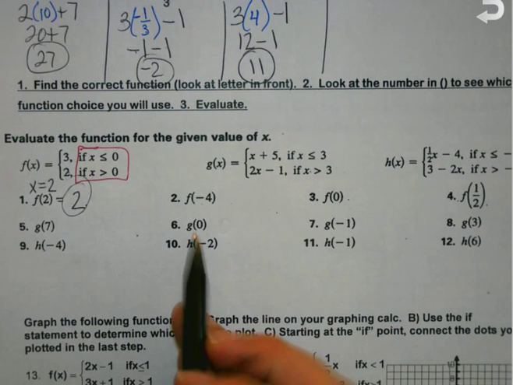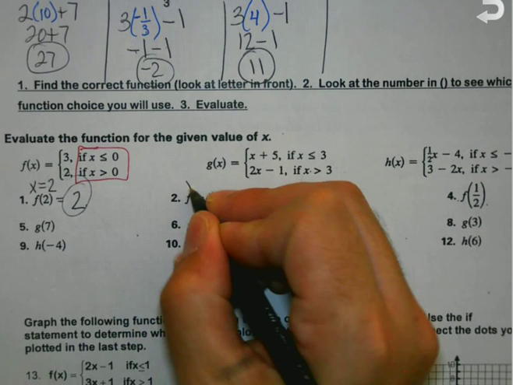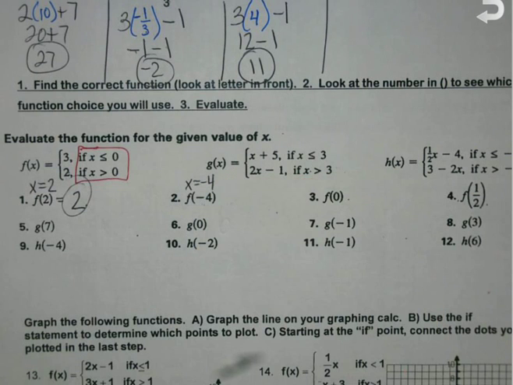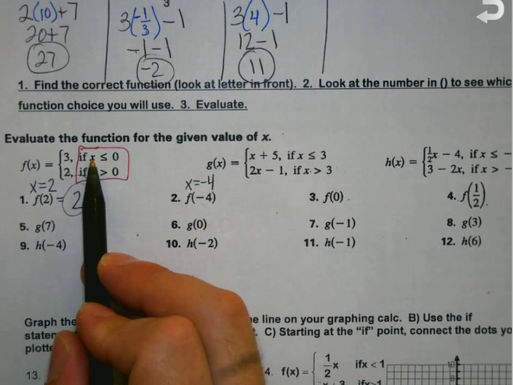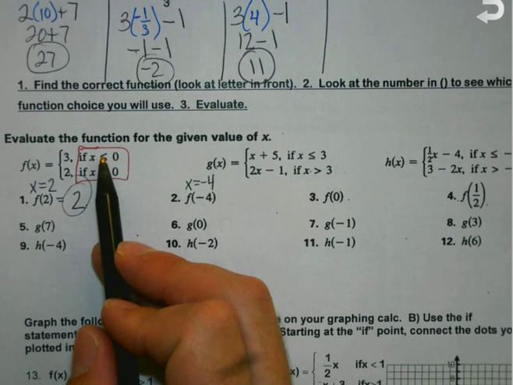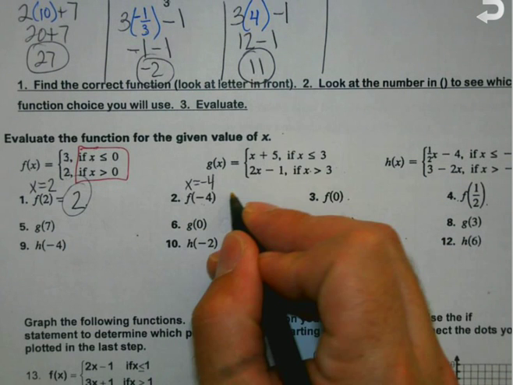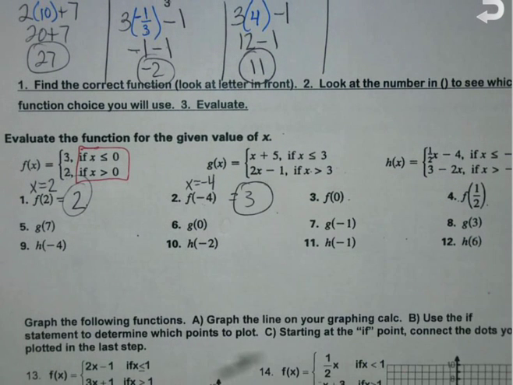So on any of my f functions, I still go looking to see, okay, x is negative 4. Top or bottom? Top, because negative 4 is less than or equal to 0. Again, the arrow's pointing at it, that's less than. So I look, it says 3, I write 3. I'm done. Okay, not bad.